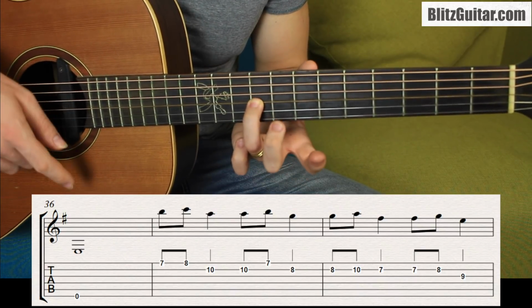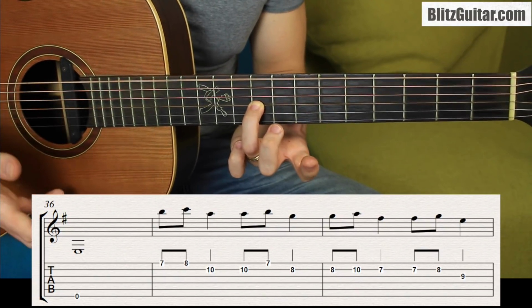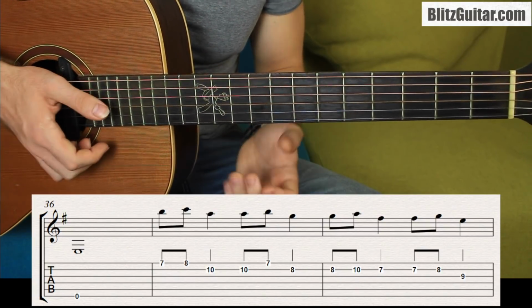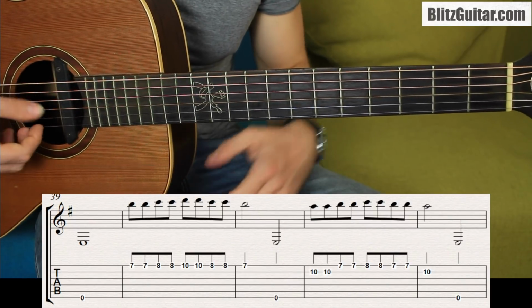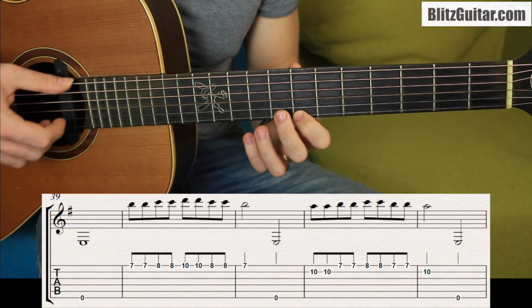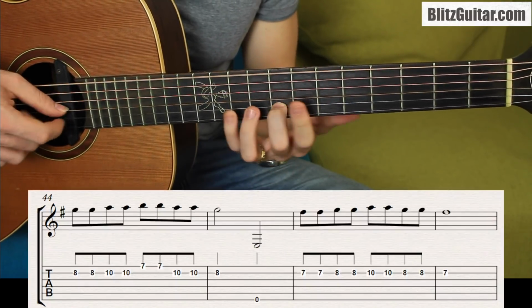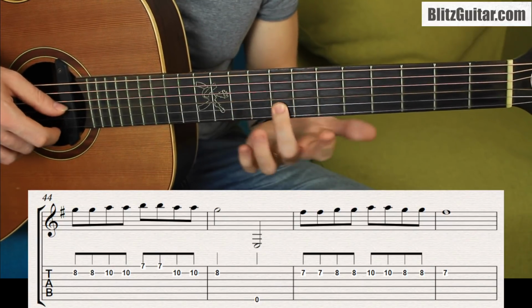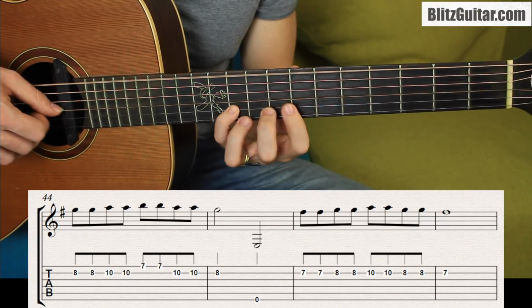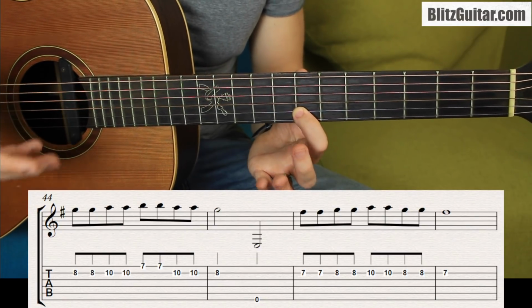Okay, and as you can see, I finished the phrase on E, which is the root note, and it sounds really conclusive. Let's try another pattern. Okay, and this is just another idea.